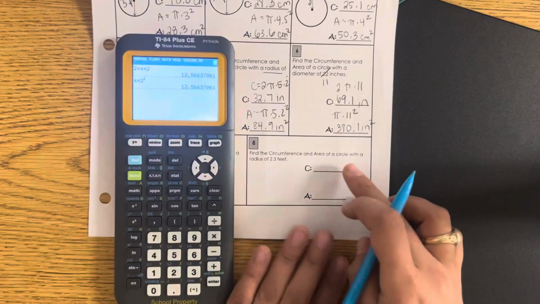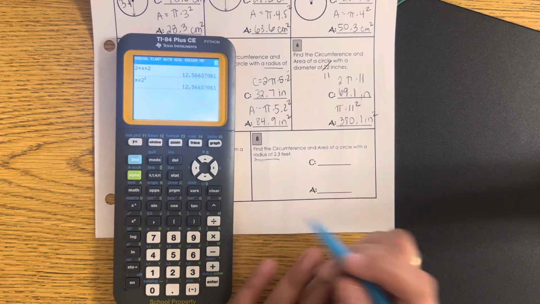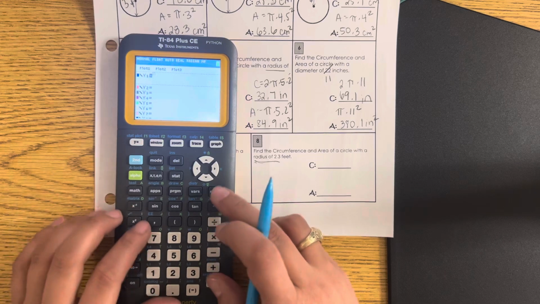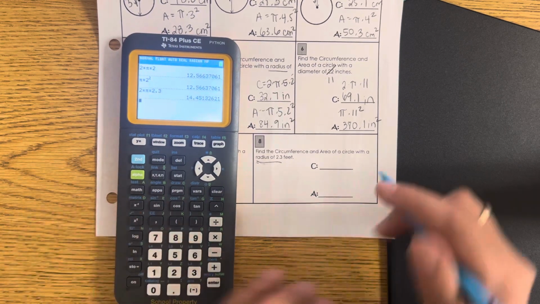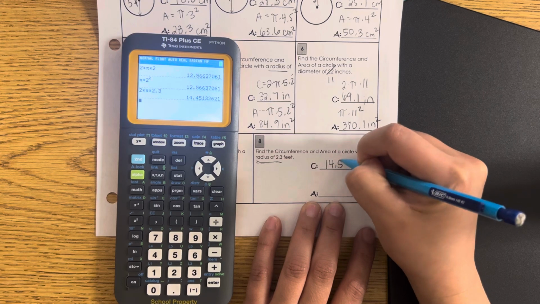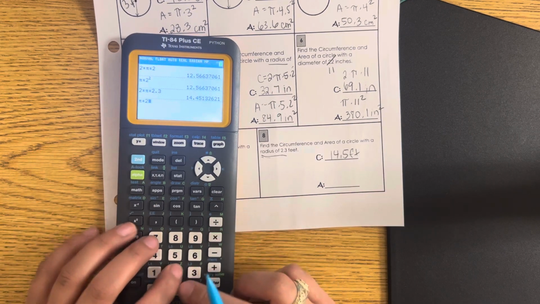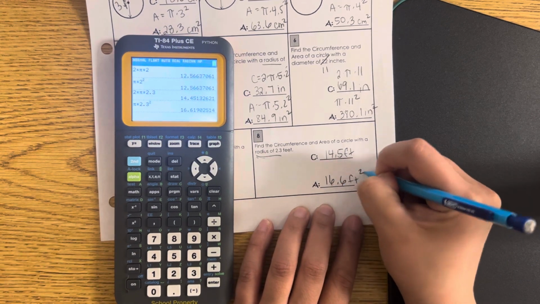Okay, number 8, it says find the circumference and area of a circle with a radius of 2.3. Since it already tells me the radius, I do not need to cut it in half. So 2 times pi times 2.3 is 14.5 feet, versus the area, pi times 2.3 squared, is 16.6 feet squared.